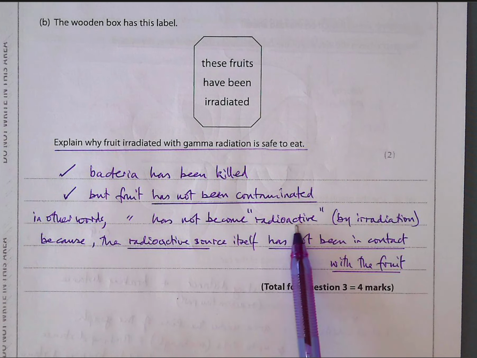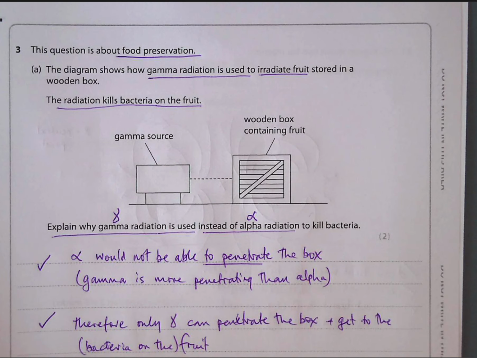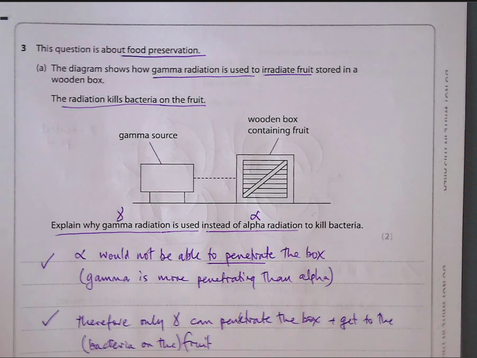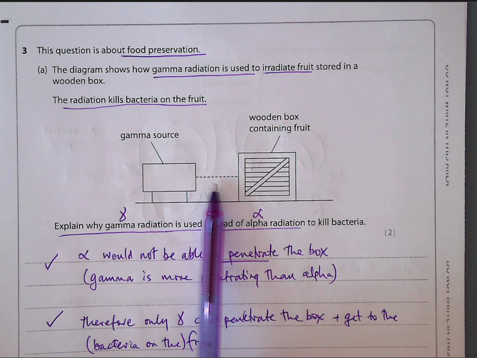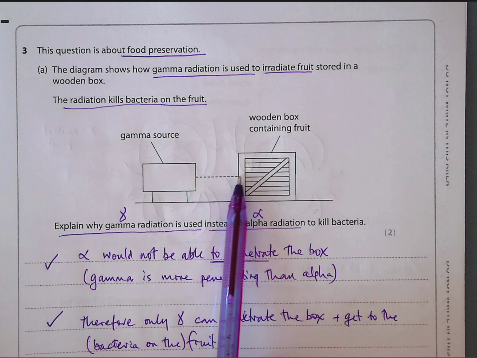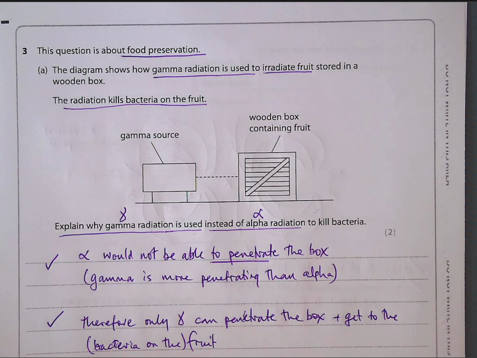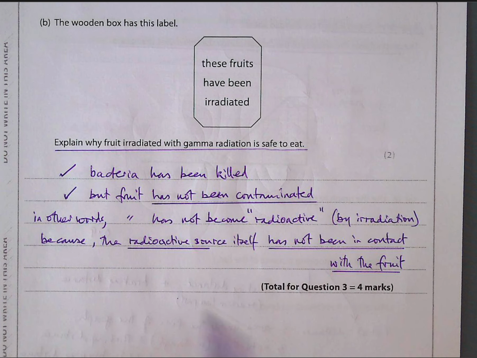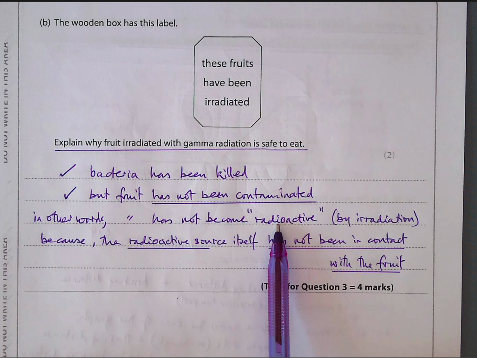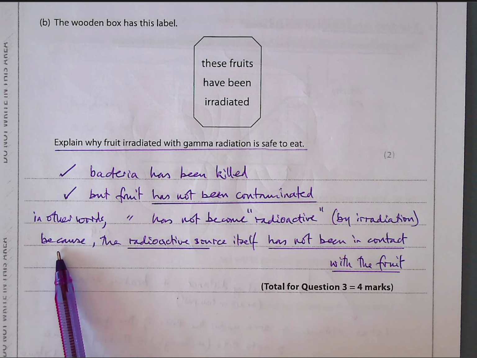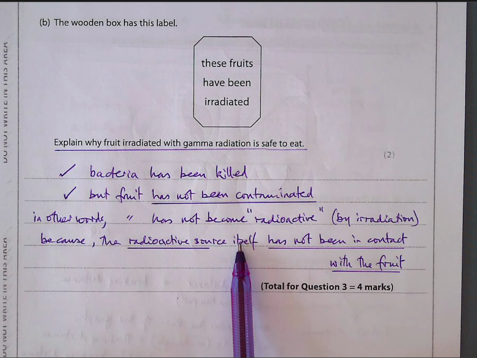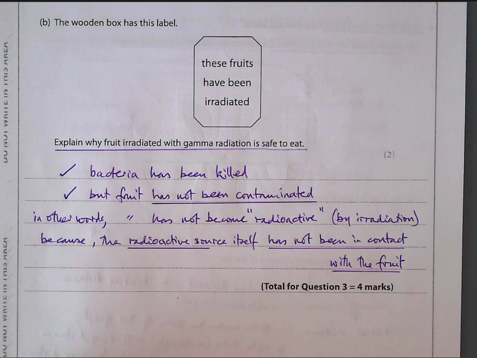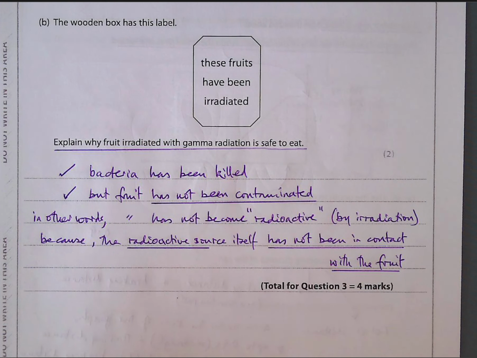The radioactive substance in the question, if you remember it, was outside the box. The source itself, the gamma source, does not get anywhere near the fruit. It's just this dotted line which shows the gamma rays are traveling and doing their job on the bacteria, and then the box can be sent away to supermarkets, etc. So in other words, the fruit has not become radioactive by irradiation, and the radioactive source itself has not been in contact with the fruit. It's only the gamma rays which have been in contact with the fruit.